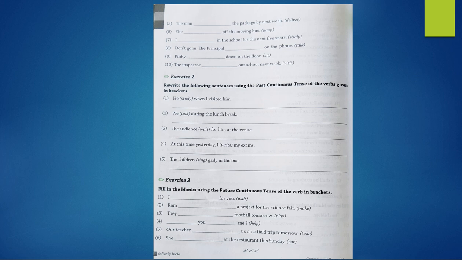Don't go in. The principal is talking on the phone, because at that particular time, what is he doing? He is talking on the phone. So here, present continuous tense. The principal is talking on the phone. So you have to understand the context. Don't go in. The principal is talking on the phone.